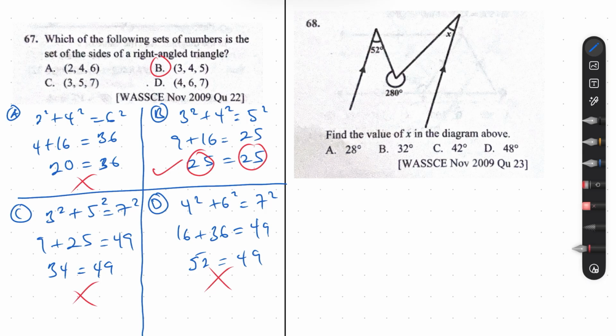Let's move on to question number 68. It says we should find the value of x. So this is the angle we are trying to find. We know that these lines are parallel to each other, right? So let's draw another parallel line here. That line is parallel to this, and also parallel to this.